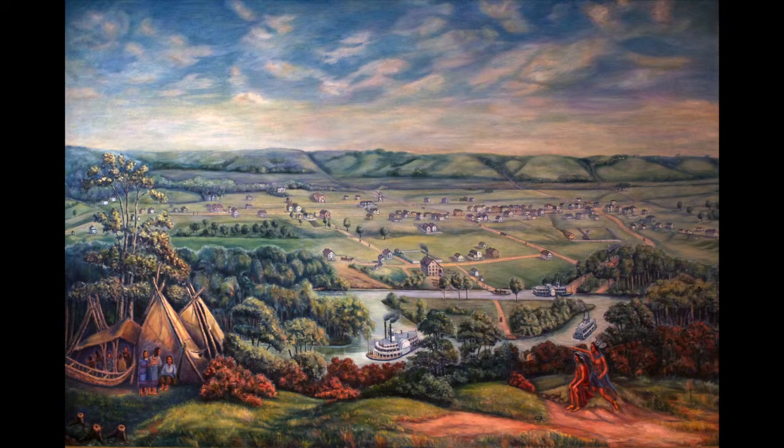Berndt's view of New Ulm was adapted in the 20th century by artist Carl Fender, the grandson of one of the city's founders. Fender's painting was originally completed for the Citizens Bank and is now in the collection of the Brown County Historical Society.